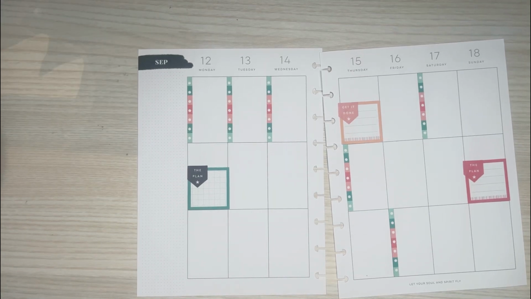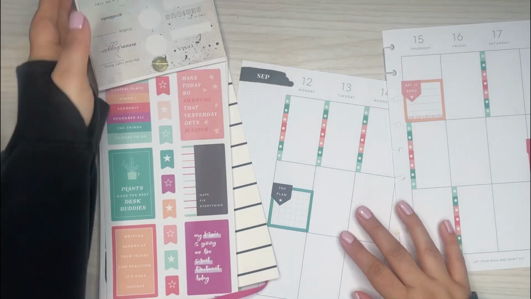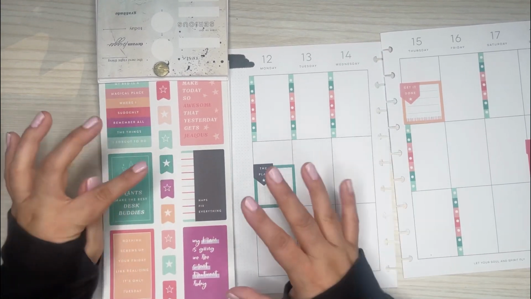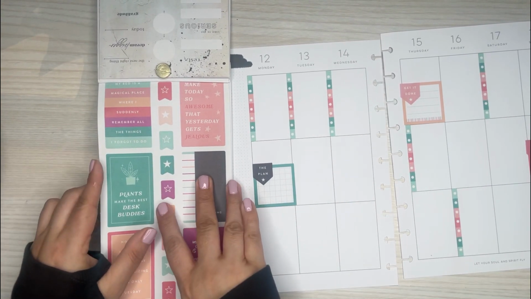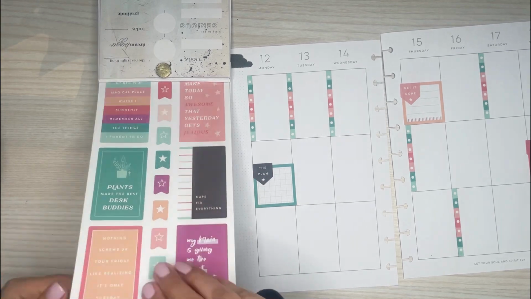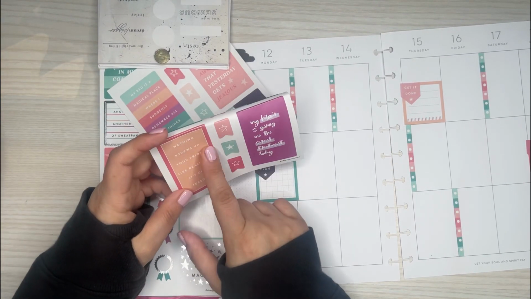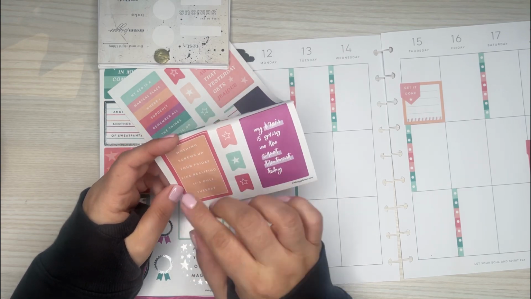All right, so I'm gonna grab a double. I like to add some kind of quote. So I have these quotes right here. These are always fun to add, and sometimes they have little pictures on them that are cute, but I like just having quotes around this spread. So this one's nice. Oh, this one would be good for Friday, because it says nothing screws up your Friday like realizing it's only Tuesday.